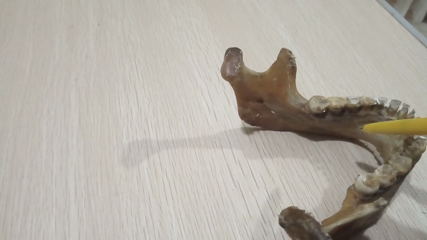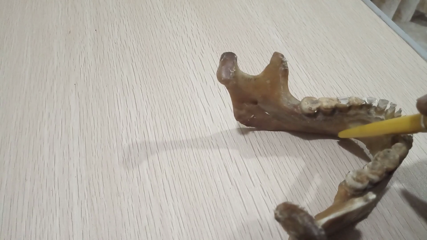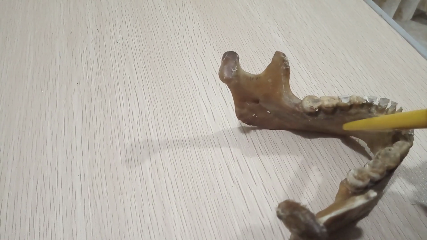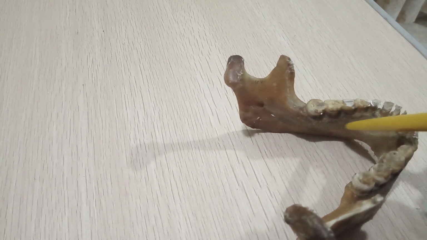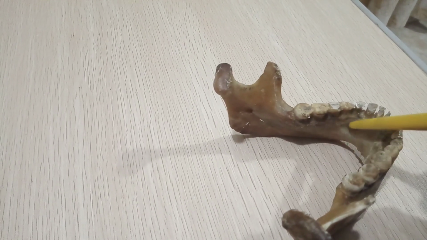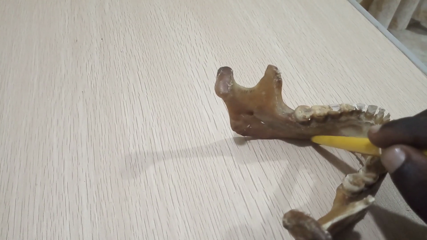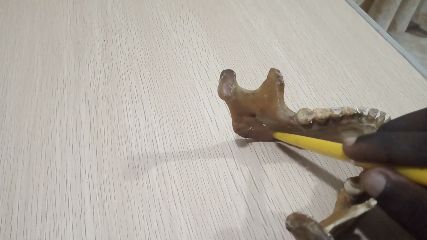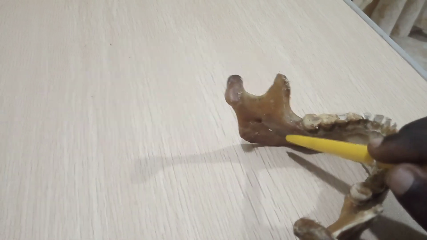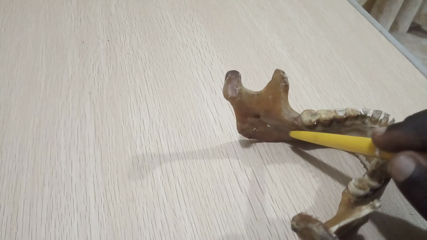So as you can see, we have this mylohyoid line. Just superior to the mylohyoid line is the fossa for the sublingual gland, and below it will be the fossa for the submandibular gland. This mylohyoid line provides attachment to the mylohyoid muscle.